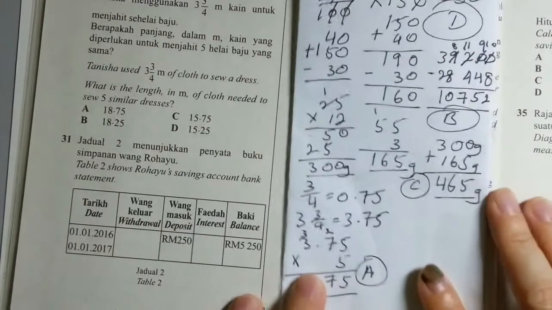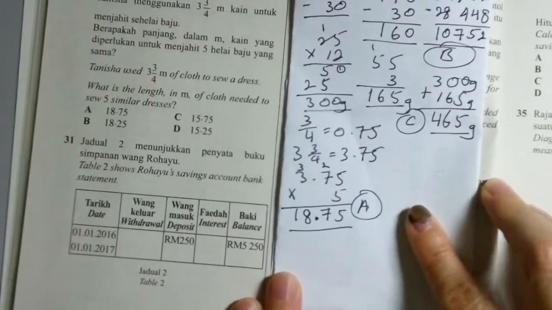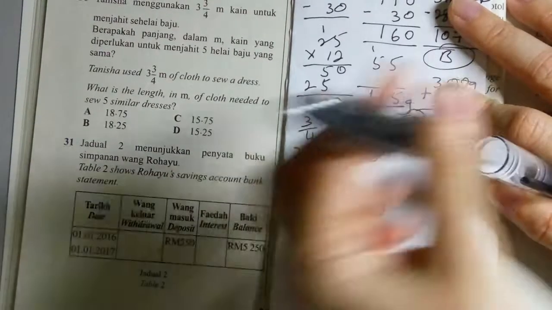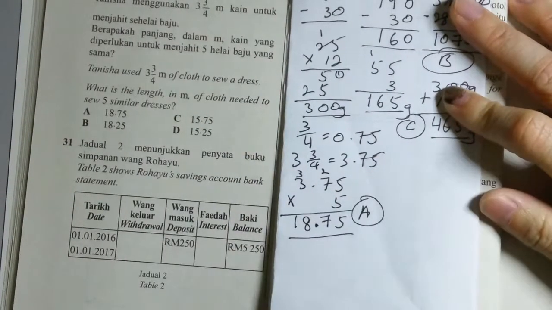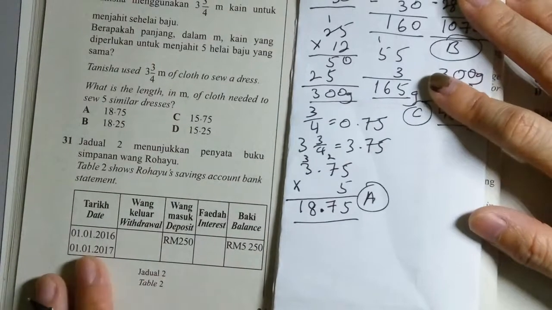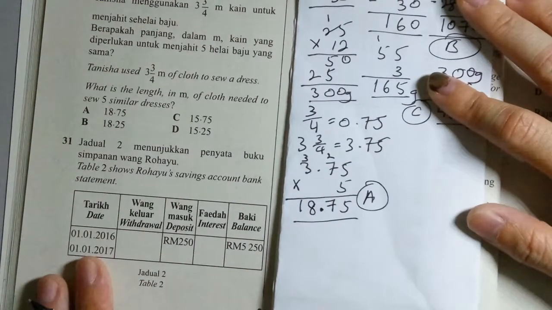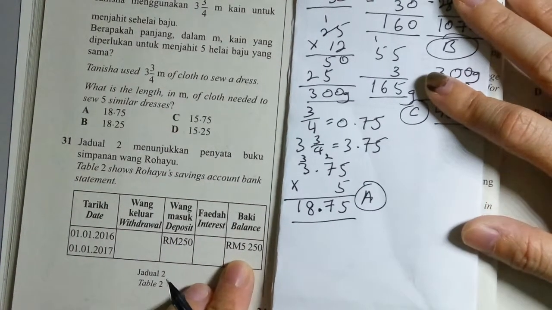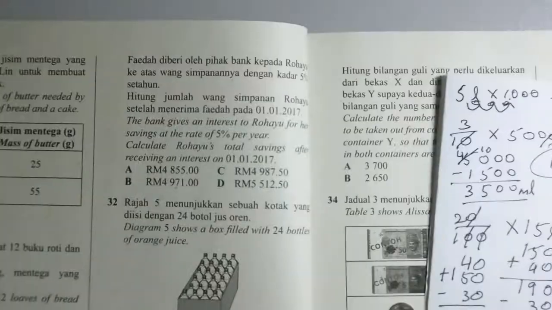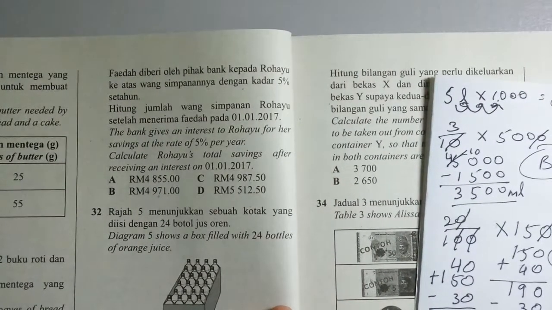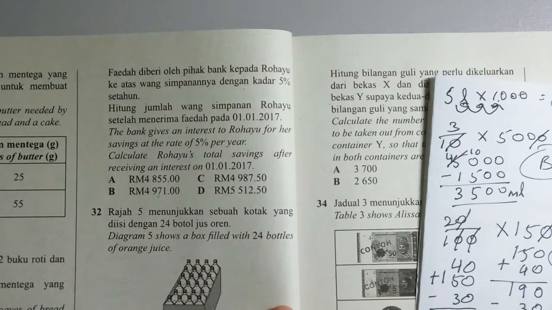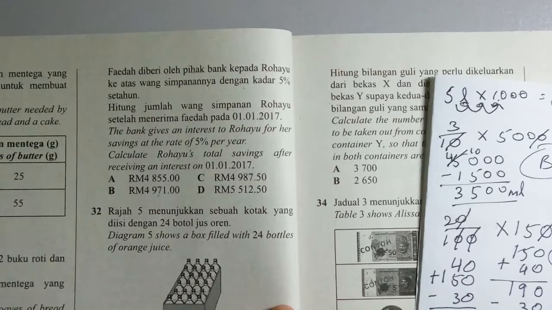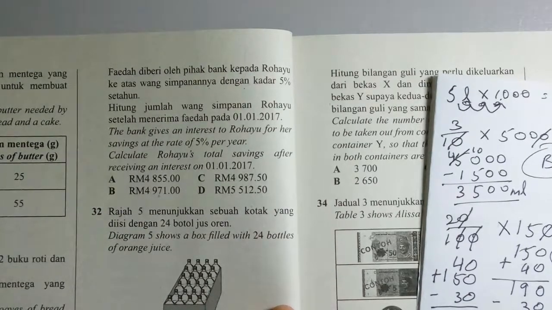Alright, now let's look at question 31. Table 2 shows Rohayu's savings account bank statement. Deposit is 250, balance is 5,250. The bank gives an interest to Rohayu for her savings at the rate of 5% per year. Calculate Rohayu's total savings after receiving an interest on the 1st of January 2017.